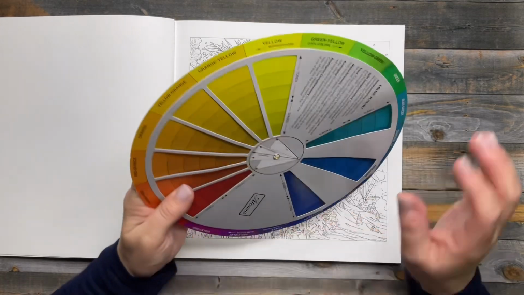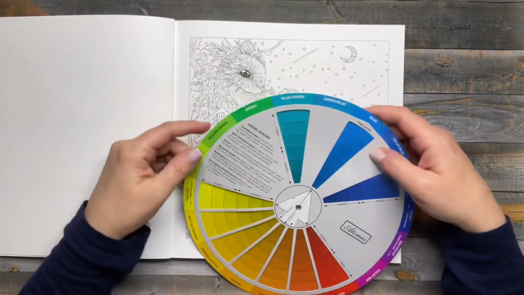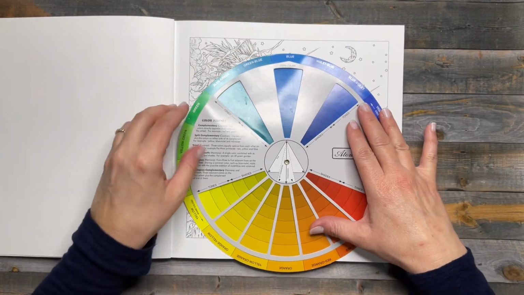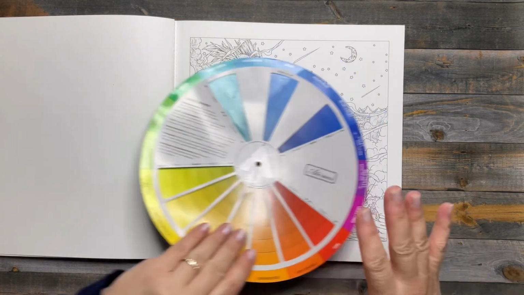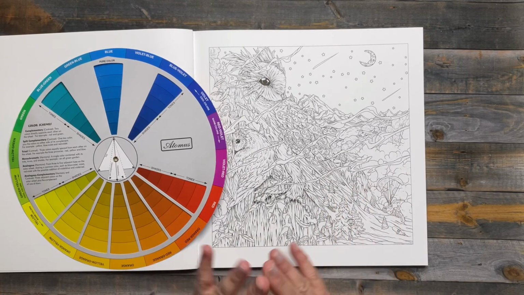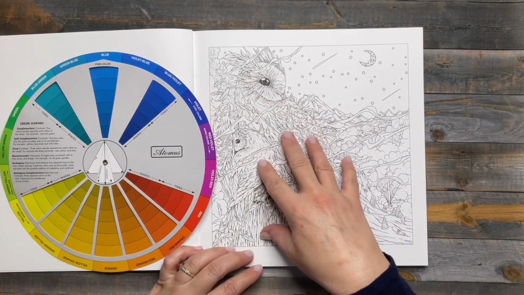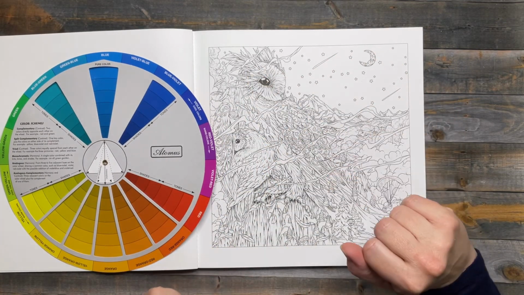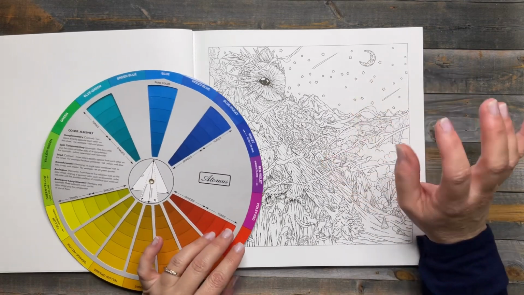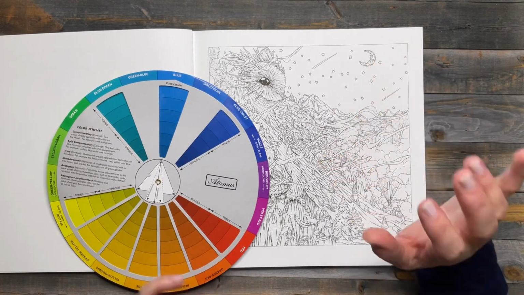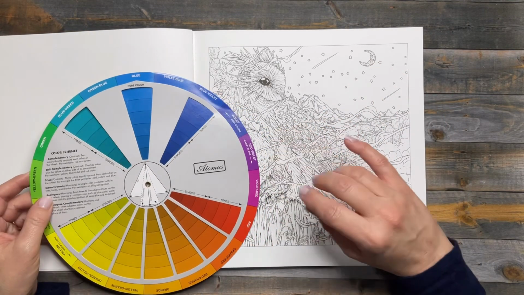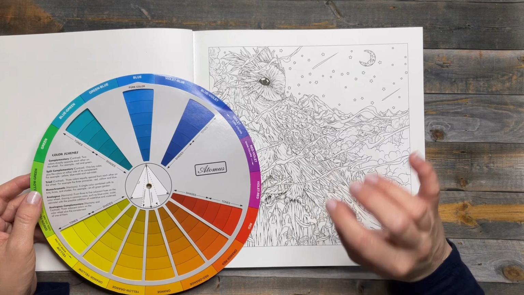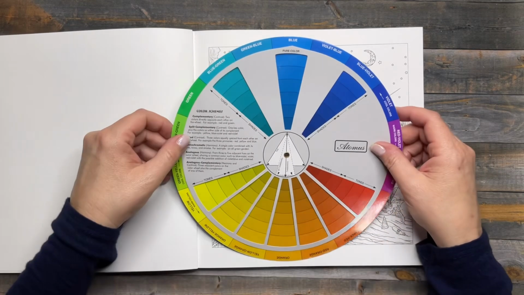All right, so I'm going to go over to the blue area. We'll talk a little bit about this. Well, let's look at our page first. On my page, I notice the owls first, and then I notice the night sky. So I'm pretty sure I want to do some kind of blue sky. All right, and if I want my owls to stick out, then I'm going to choose a contrasting or complementary color.